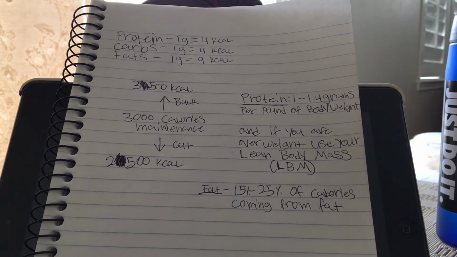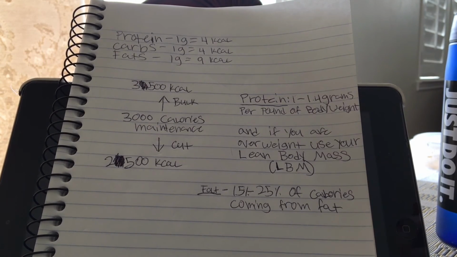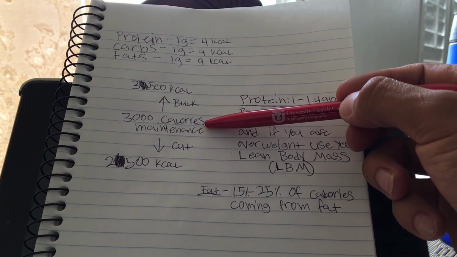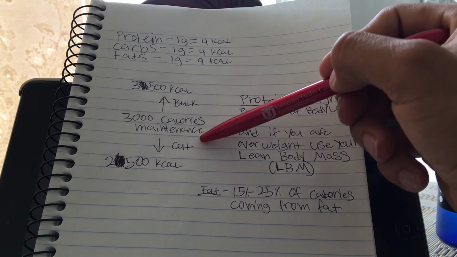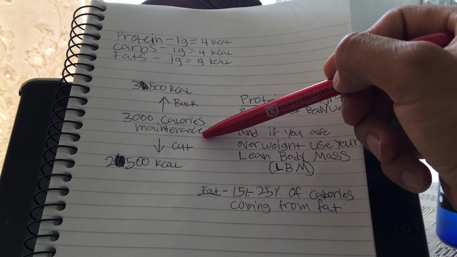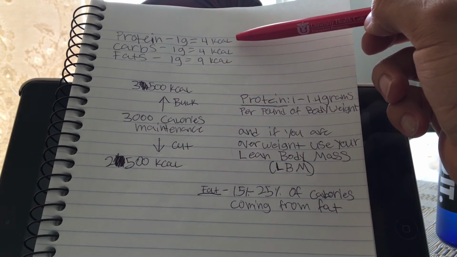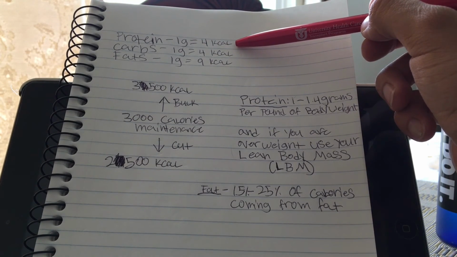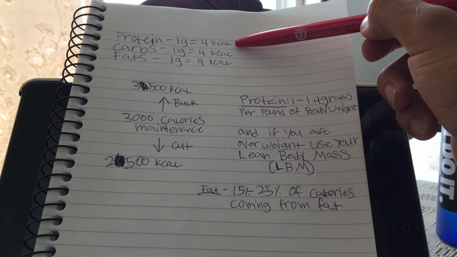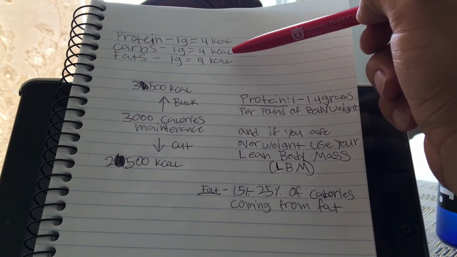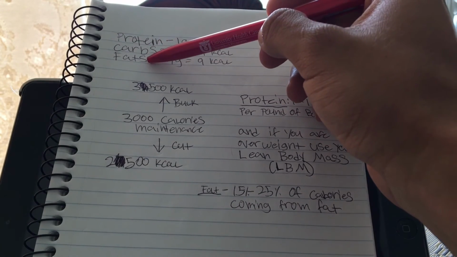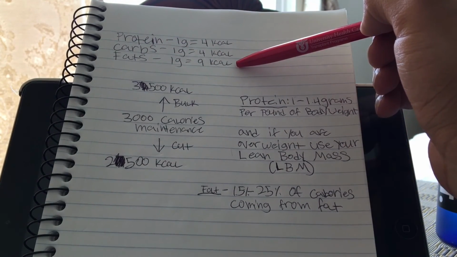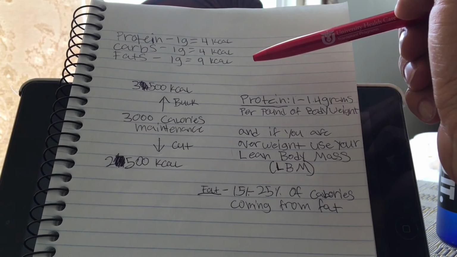All right, guys. Now, if we look at this piece of paper right here, first of all, you want to figure out if you want to maintain, if you want to bulk, or if you want to cut. And I'll show you how we figure out the maintenance number here in a second. But before we get into that, for those of you who don't know, 1 gram of protein is 4 calories. 1 gram of carbohydrates is also 4 calories, and 1 gram of fat is 9 calories. So a little over half than proteins and carbs.